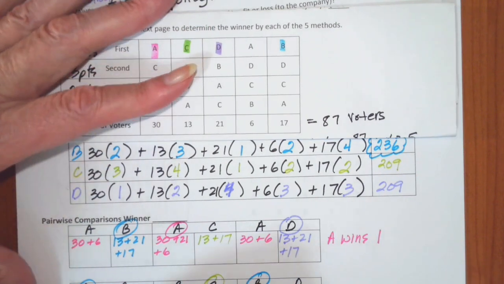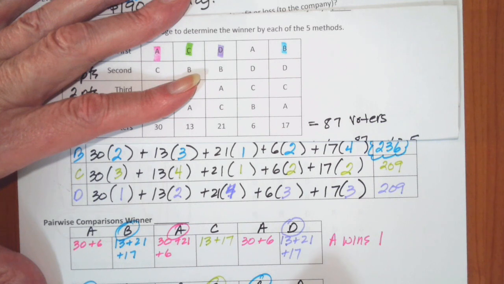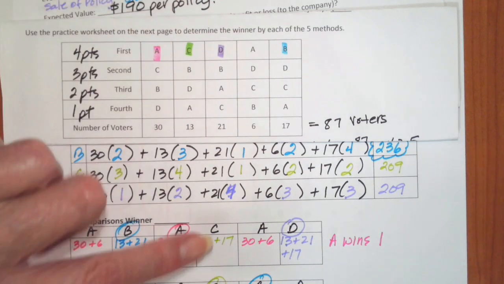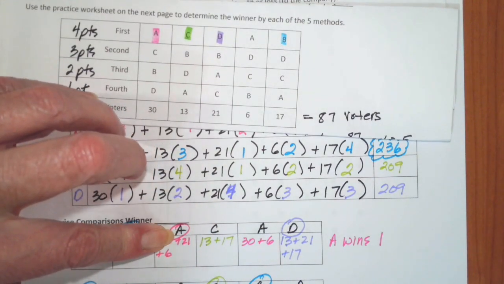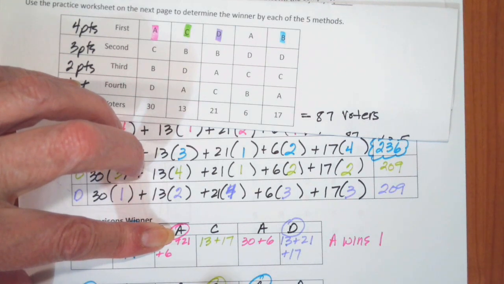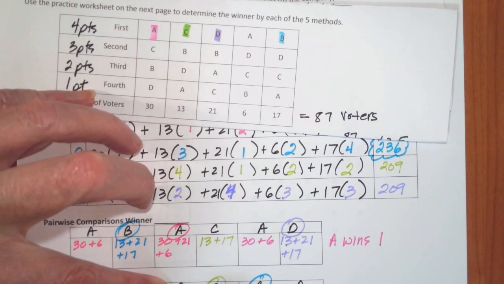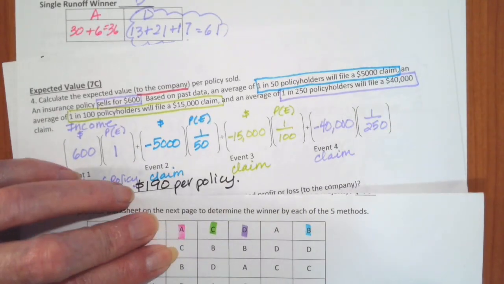Now we're going to do C versus A, C versus B, and C versus D. In C versus A, C lost, from A versus C. When we had C versus B, C won, from B versus C. So the only new information we have to do is C versus D.